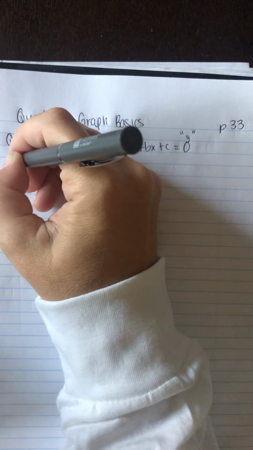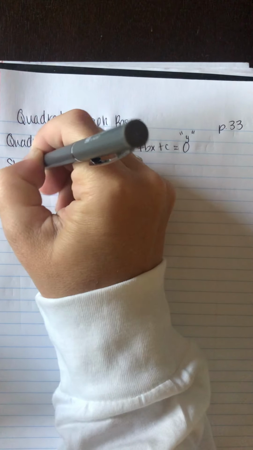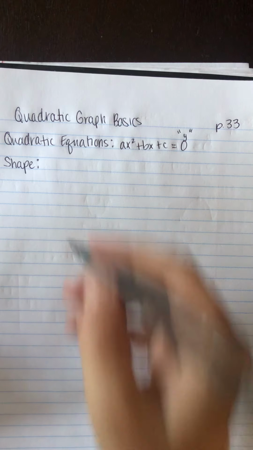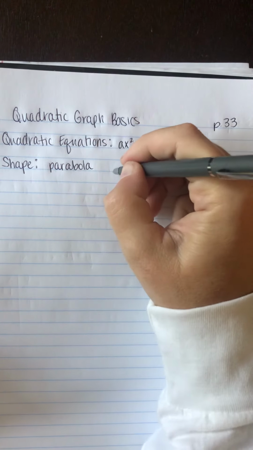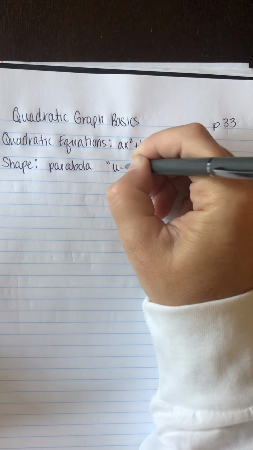So when you graph a quadratic, you're going to get a shape, right? So if we graph linear, we're going to get a line. If we graph a quadratic, we're going to get this thing called a parabola. And a parabola is really just a U-shaped graph.